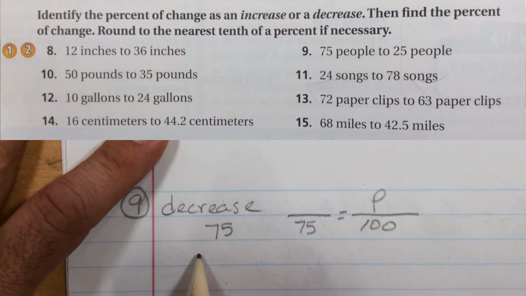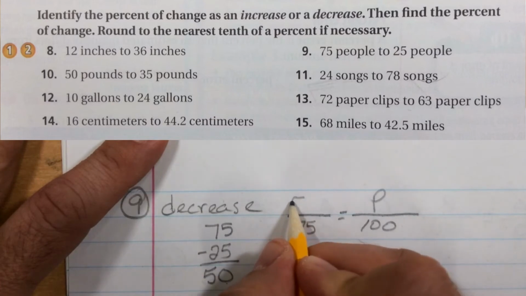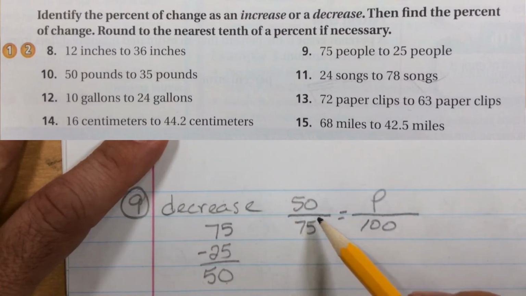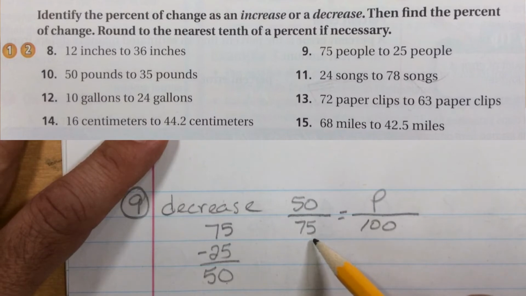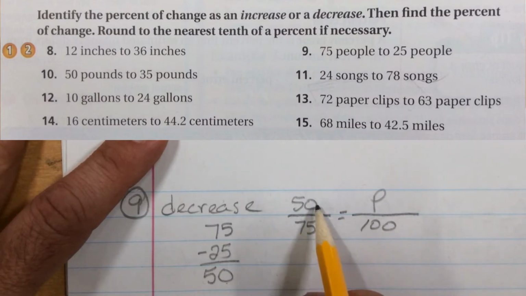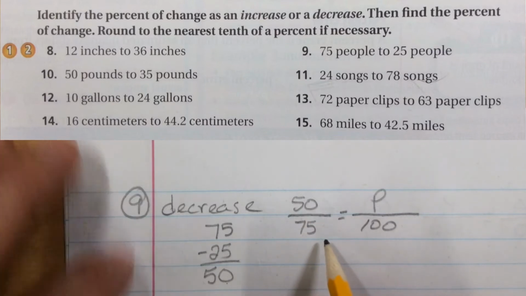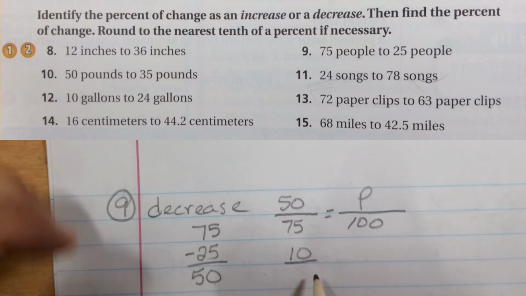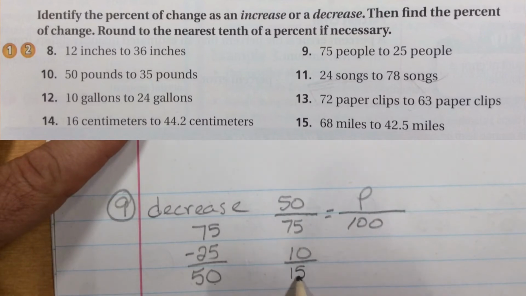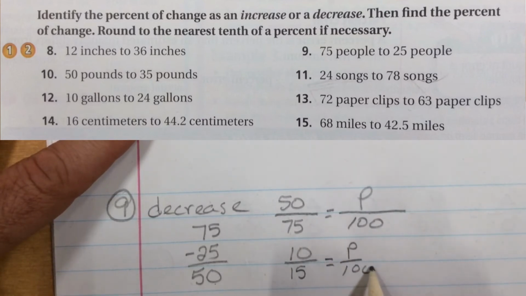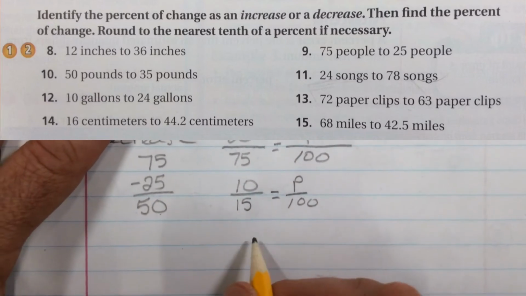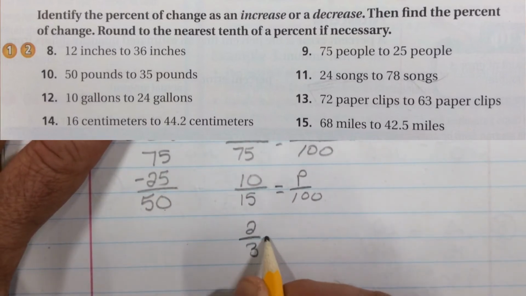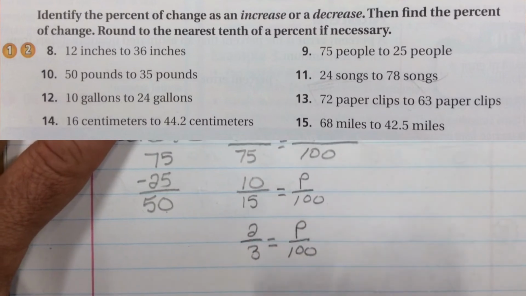Well, that's a subtraction problem. 75 minus 25 is 50. It changed by 50. Well, I can simplify this. Let's see. I don't want to simplify all the way down to 1 over 3. Let's simplify by 5. Well, 5 goes into both of those. That would make this 10 over 15 equals P over 100. Now I'll simplify one more time. Let's make it 2 over 3 equals P over 100.